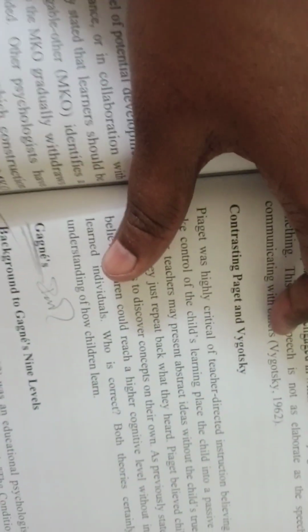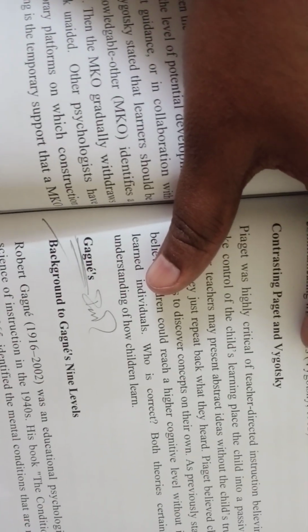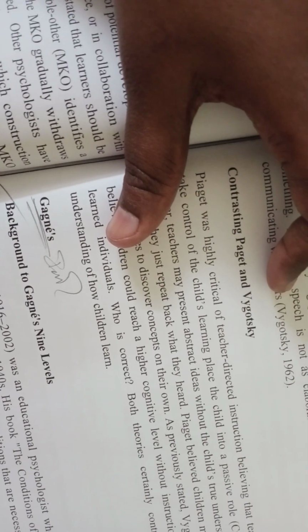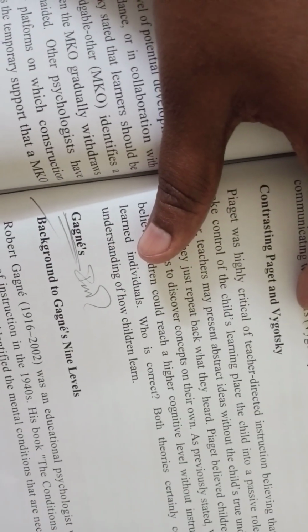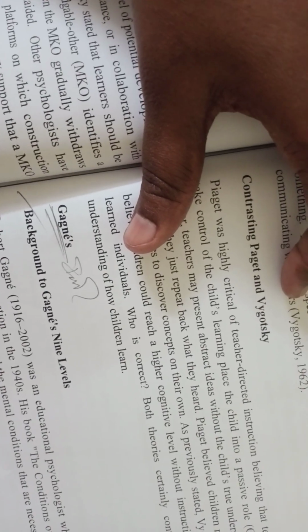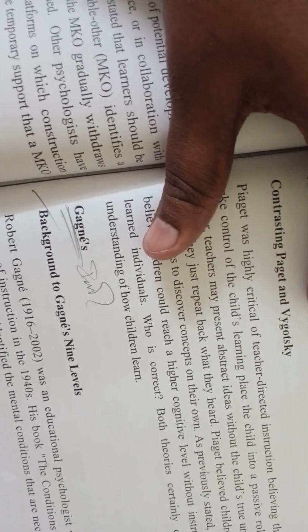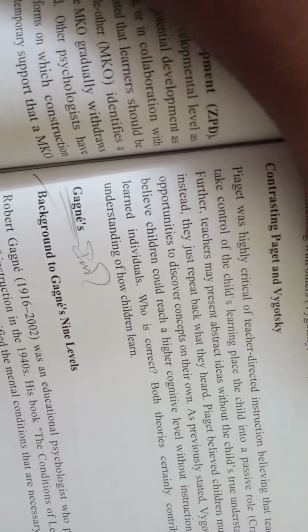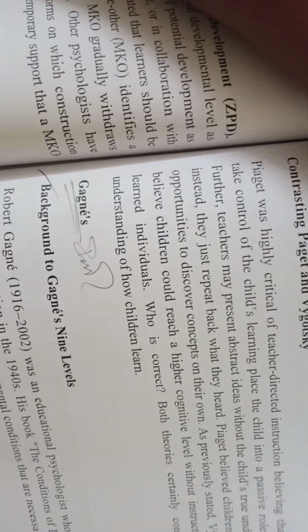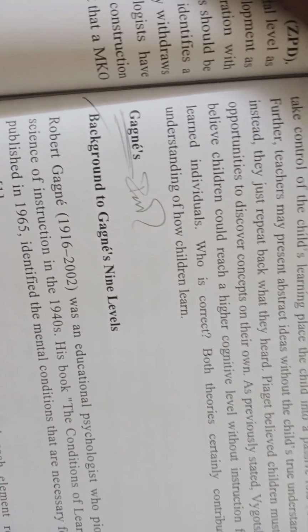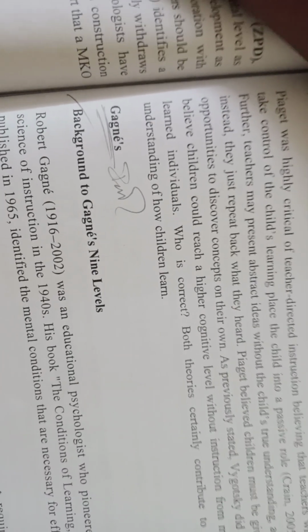Robert Gagné's background to Gagné's 9 levels. Robert Gagné, 1916 to 2002, was an educational psychologist who pioneered the science of instruction in the 1940s. His book, The Conditions of Learning, first published in 1965, identified the mental conditions that are necessary for effective learning. Gagné created a 9-step process that detailed each element required for effective learning.